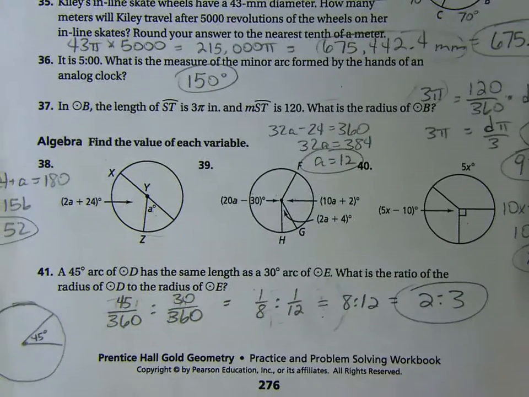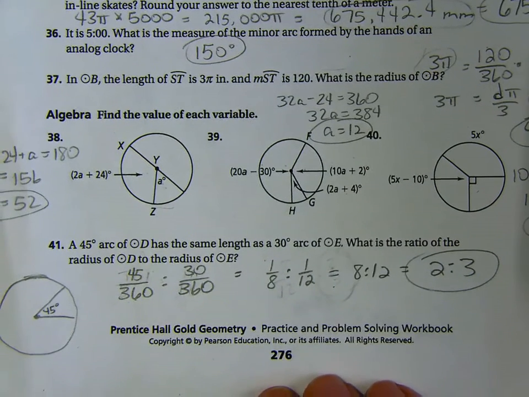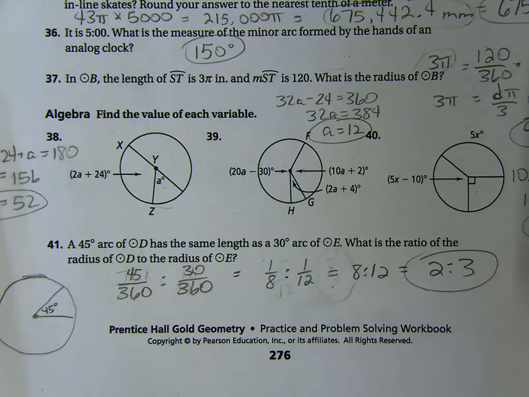And then number 41, down here at the bottom, this one was kind of a strange question. It says, a 45-degree arc of circle D has the same length as a 30-degree arc of circle E. What is the ratio of the radius of circle D to the radius of circle E?